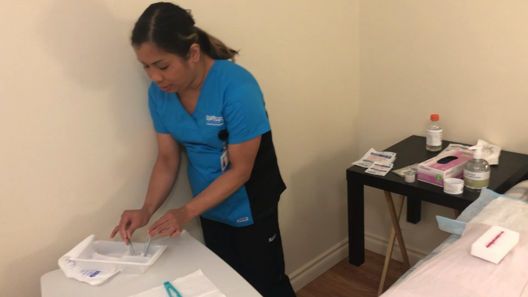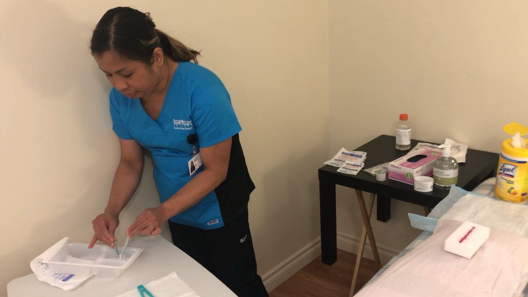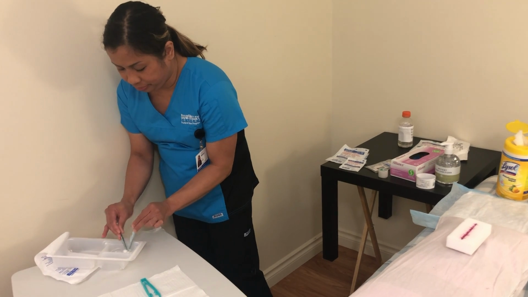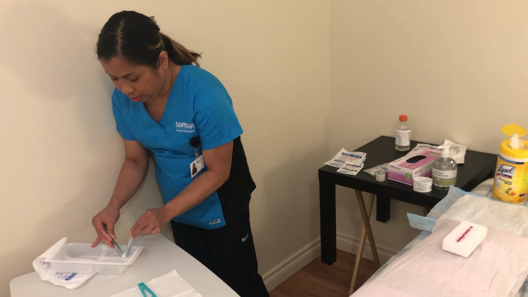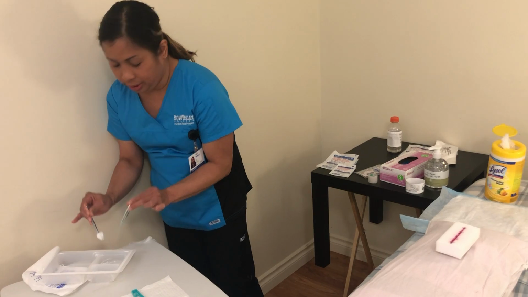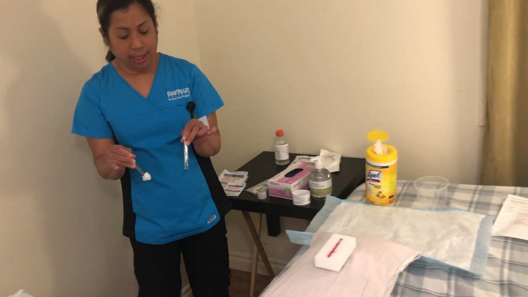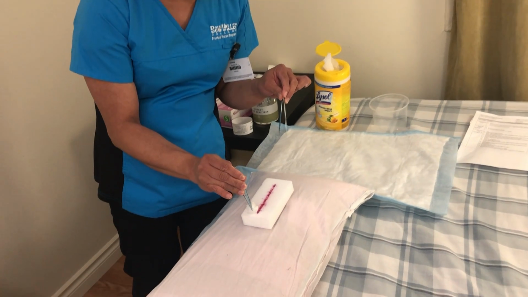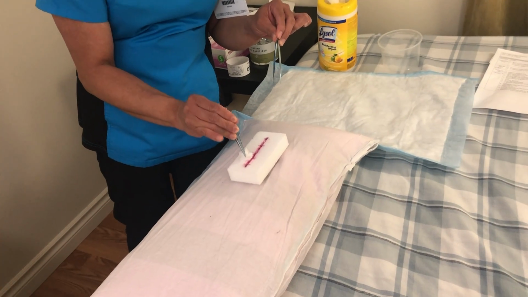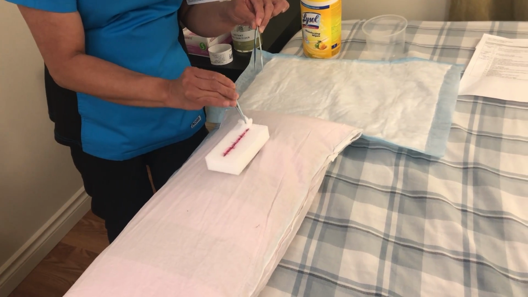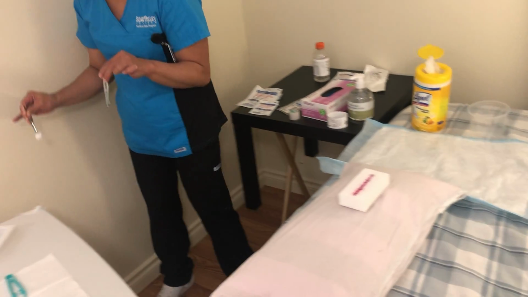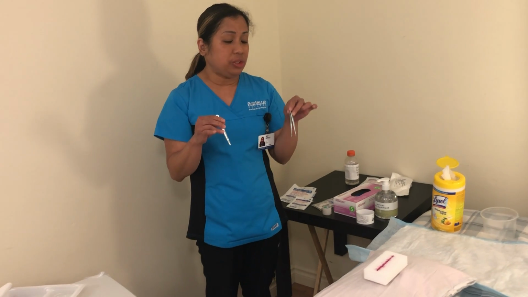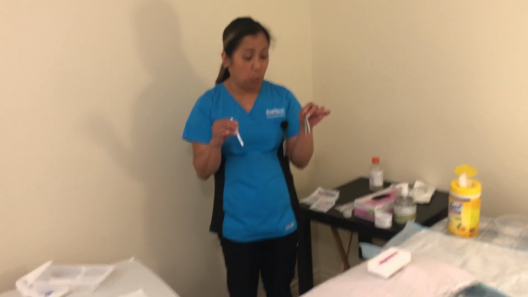So next, pick up the third one. Then you have to clean the side nearest towards me. Okay, so I'm gonna maintain the position like this, pointing downward. Clean the nearest towards me from top to bottom in one stroke, and then discard. Okay, now I will dry the wound.